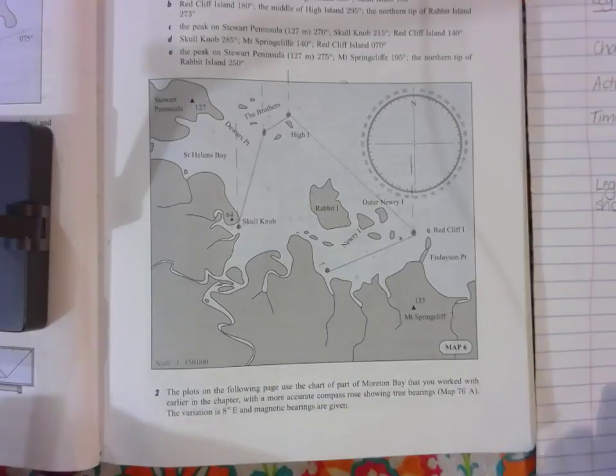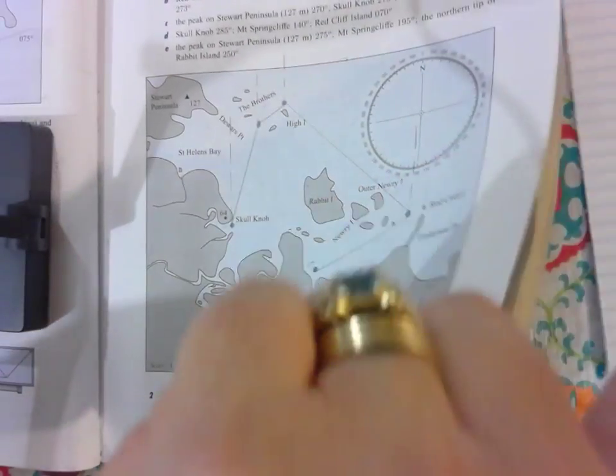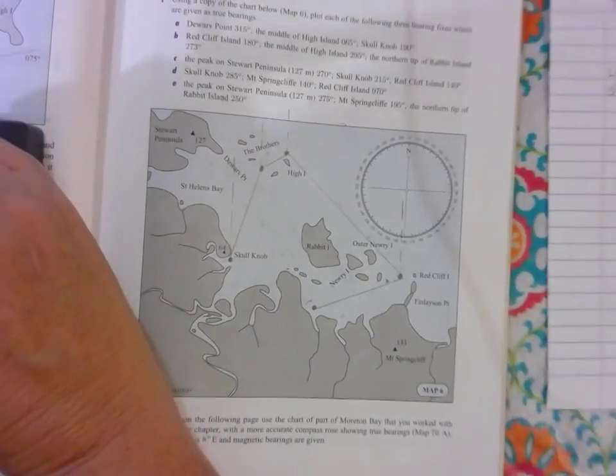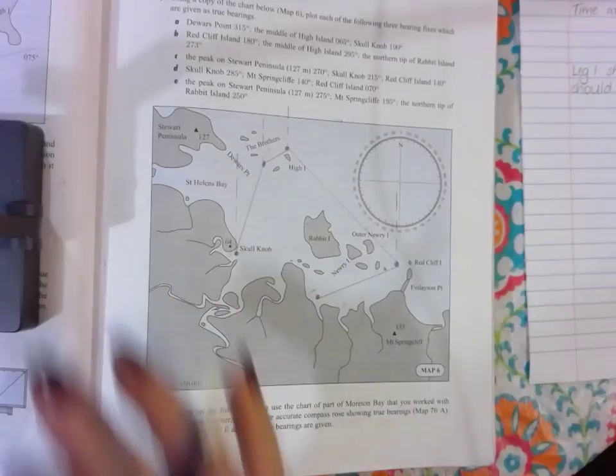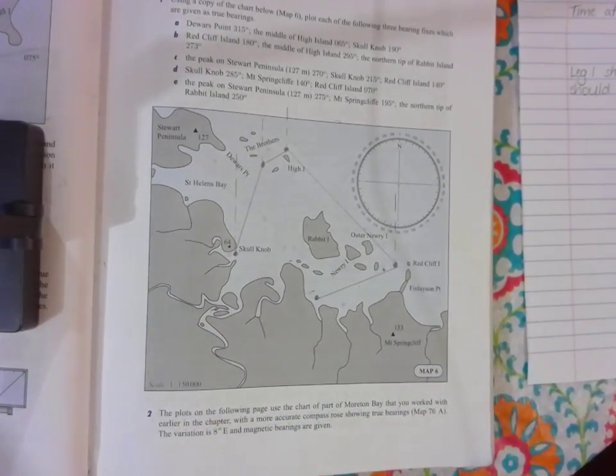By doing that I first of all need to find my protractor, which has gone missing. Here it is, under here.